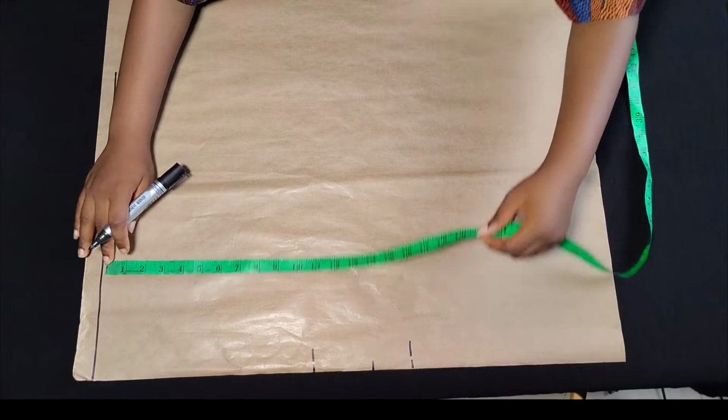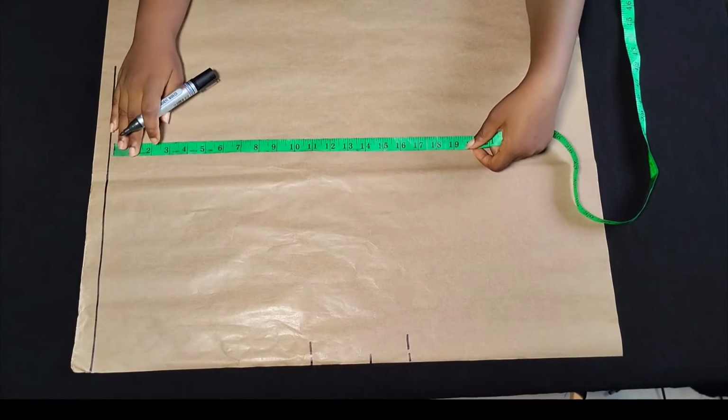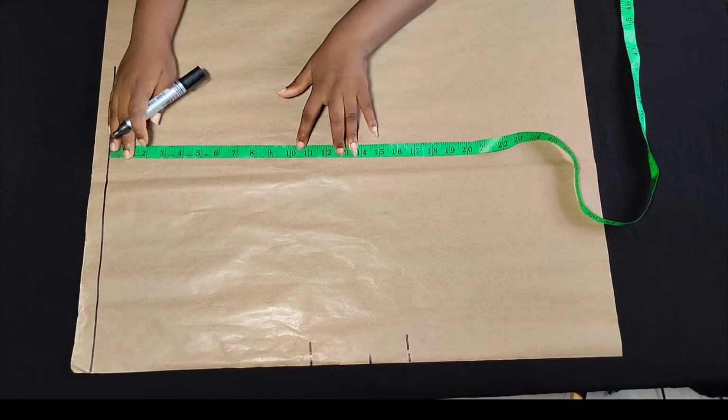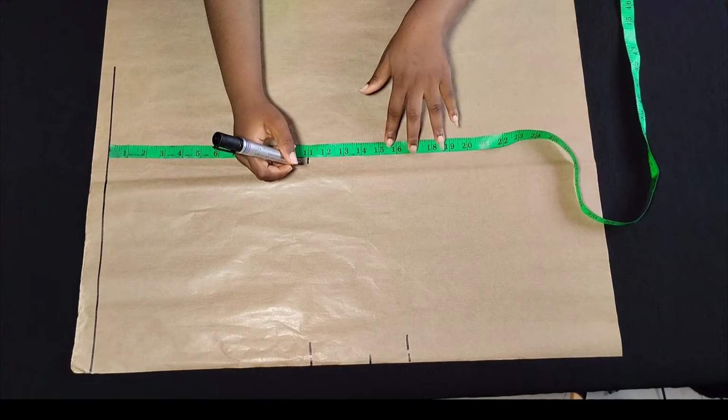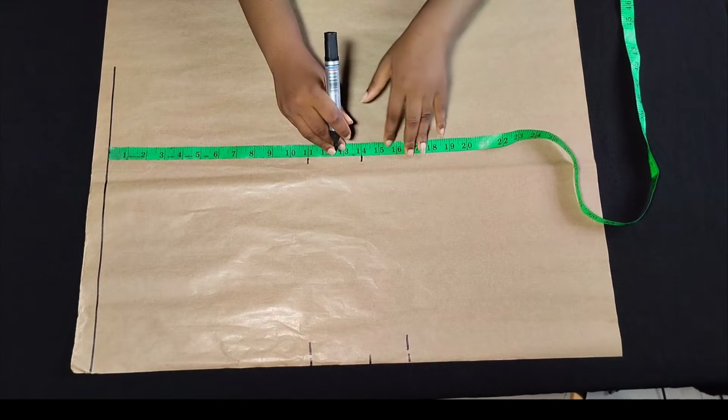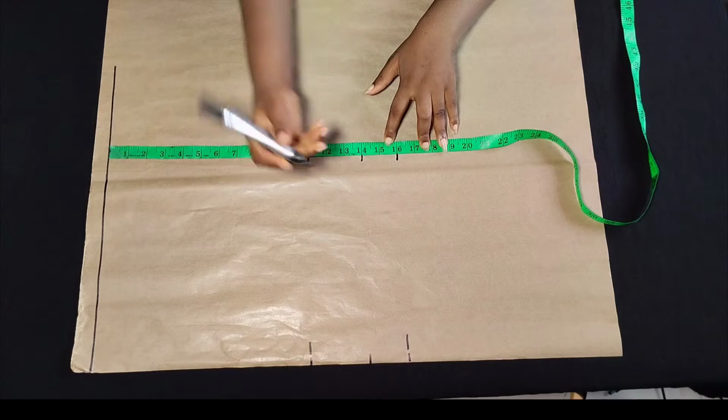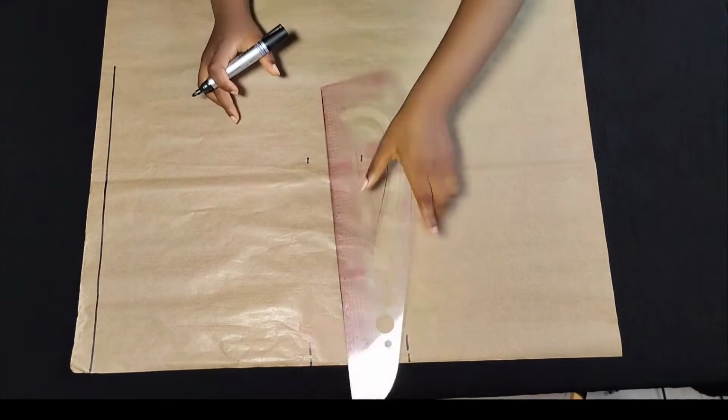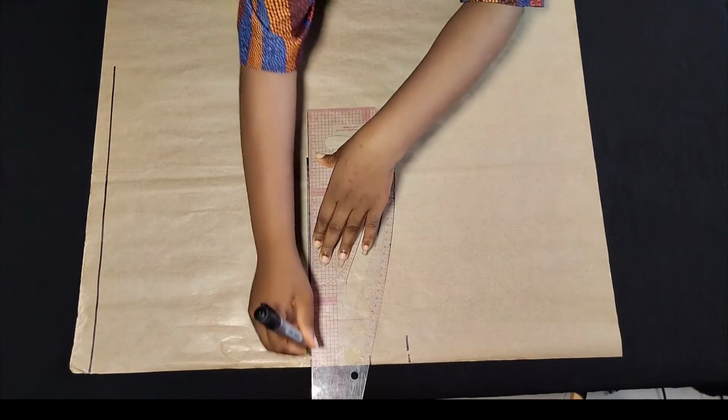So I'll impute the same thing on the other side so that I can get a straight line when I am ruling. So that is my bust point, 14 inches my under bust, and 16 inches my half length. I'll go ahead and use my ruler to rule out this line.